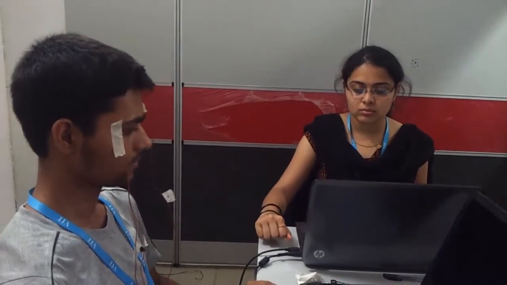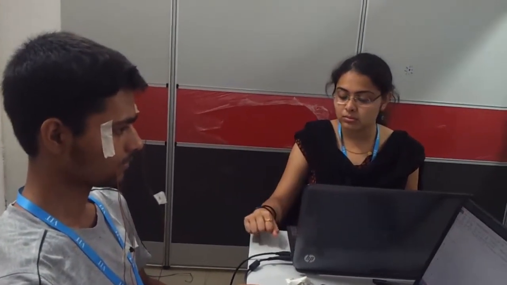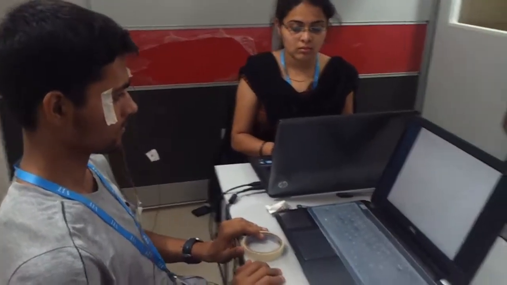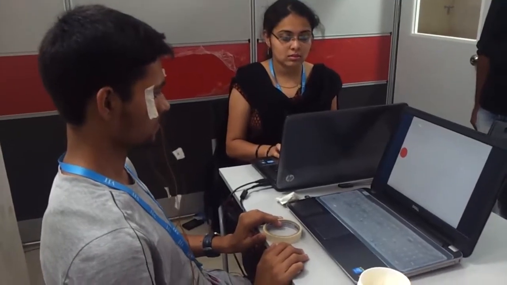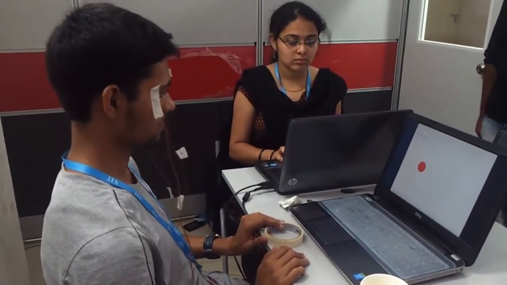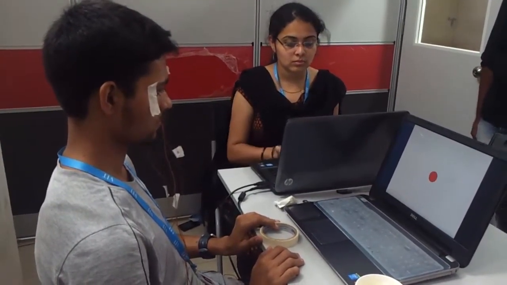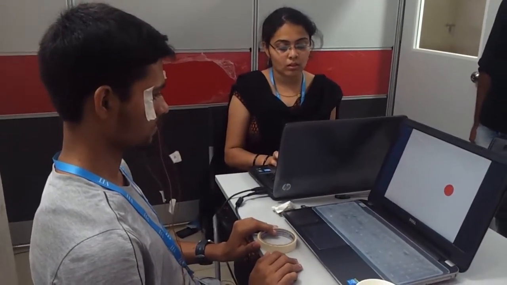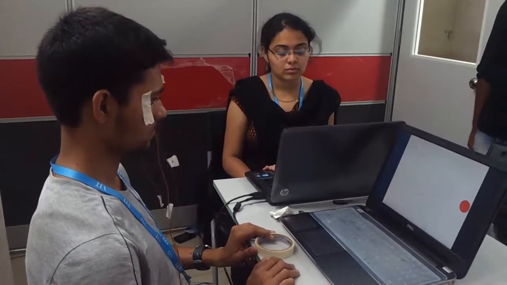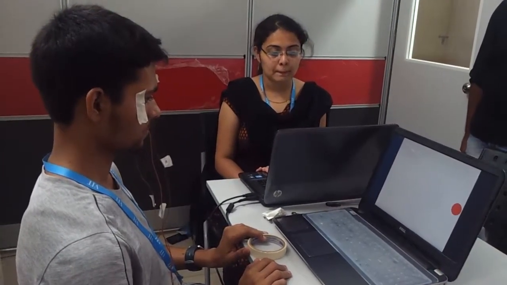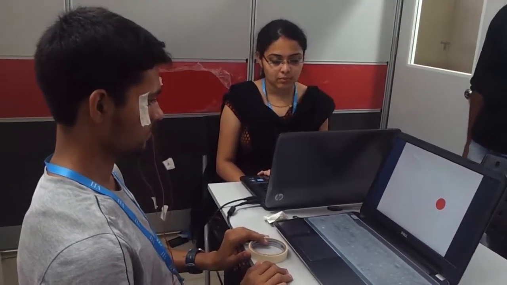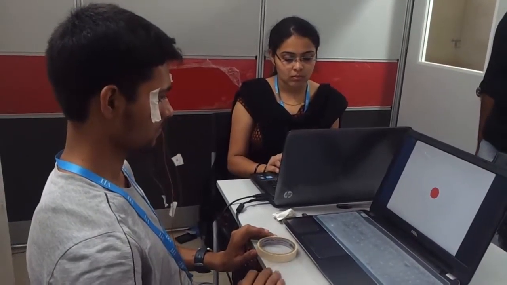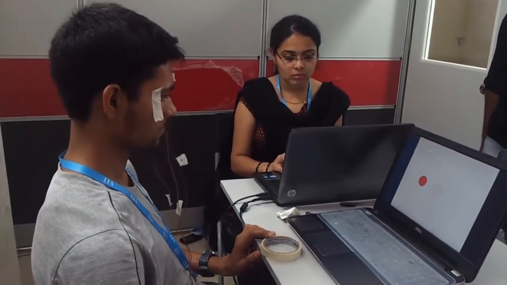Here, the person views the visual stimulus when I tap. As you can see, as I tap, the PowerPoint presentation starts, where the person has to track the red ball using his eyes. At the same time, I use LabVIEW Signal Express to record the values as he tracks the red ball.